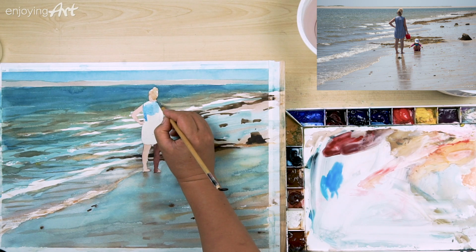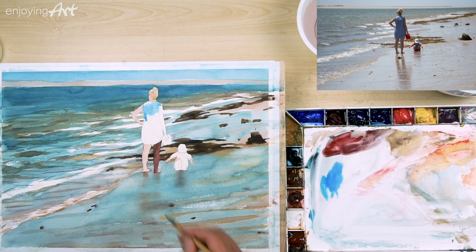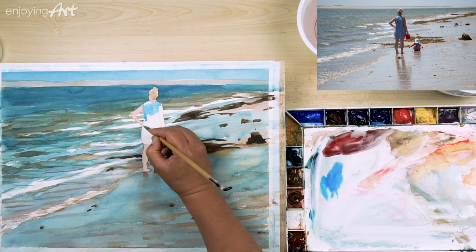Good. And this area also has the light color.